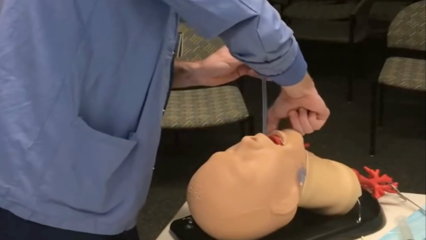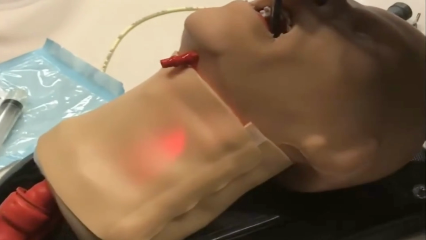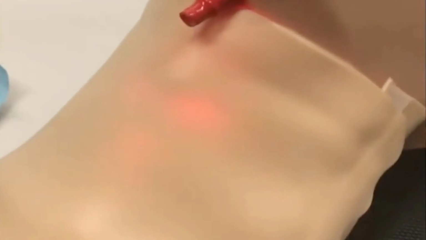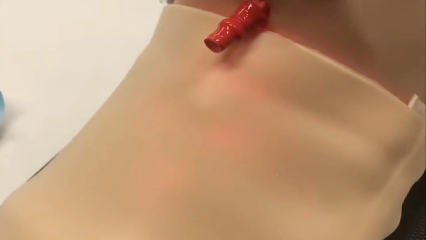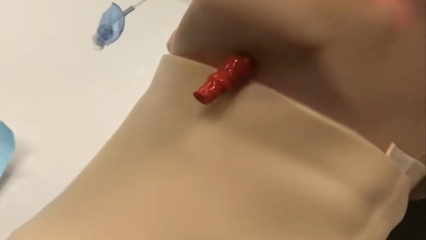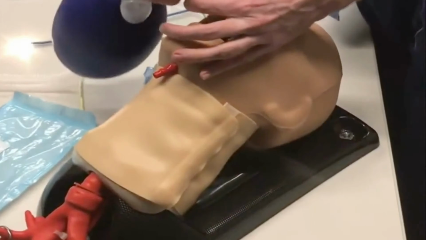As the tube advances, observe the anterior neck. A bright, well-defined glow appearing just below the thyroid cartilage indicates tracheal placement. If the glow is faint, diffuse, or spread across the neck, the tube is likely in the esophagus. Withdraw slightly and redirect. When a sharp, focused glow is seen in the midline of the neck, advance the tube smoothly into the trachea. Once the tube is in position, remove the light wand.